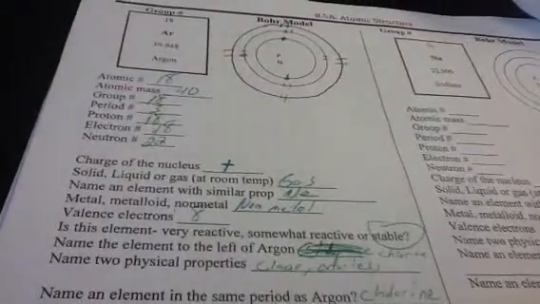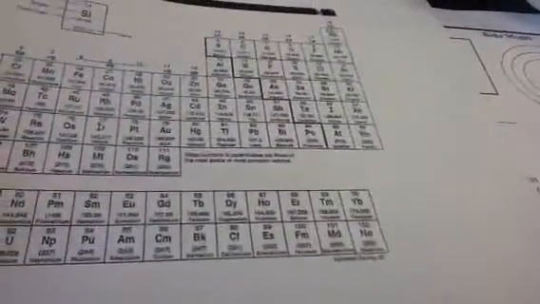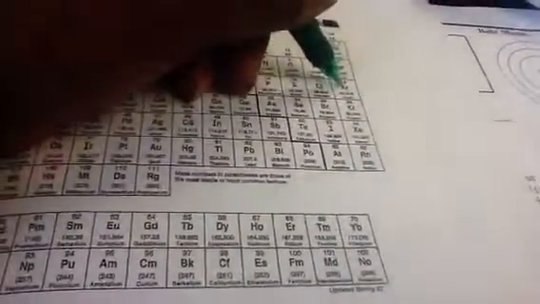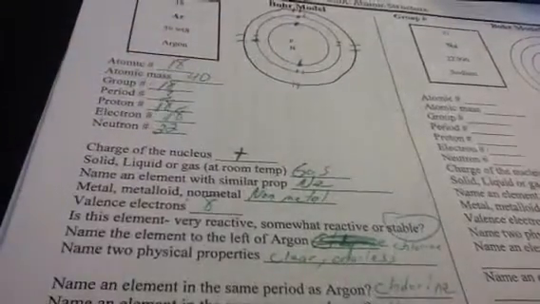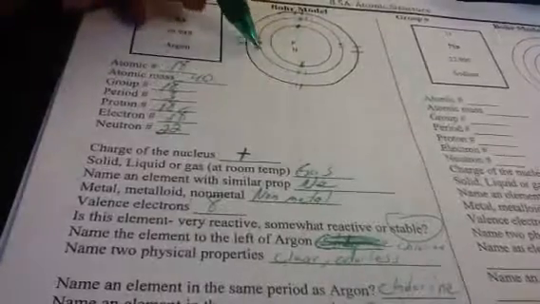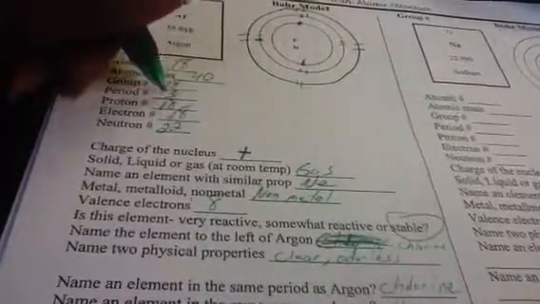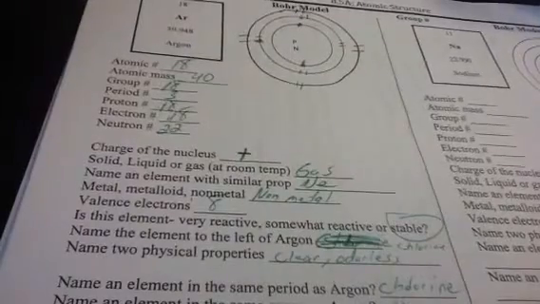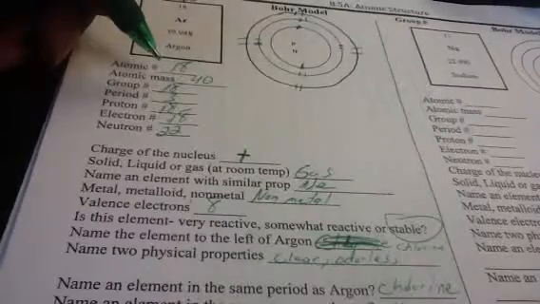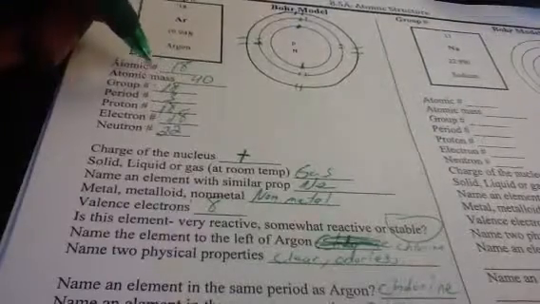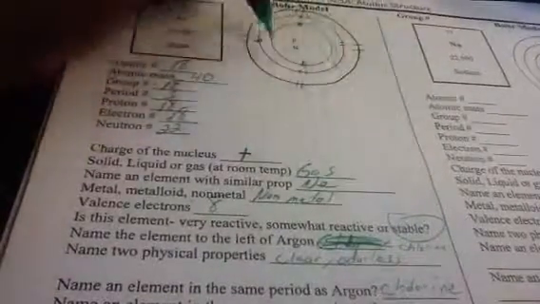Well, I look at my periodic table, and I find argon on there. Argon is right here, so that means that it is group number 18. So I wrote that in there. What period is it in? Well, I can determine my period simply by counting the rings. If I have 3 rings, that means this is period 3. Boom. I have that. I could have also, without using the periodic table, figured out my group number by simply counting the 8 valence electrons on the outside.